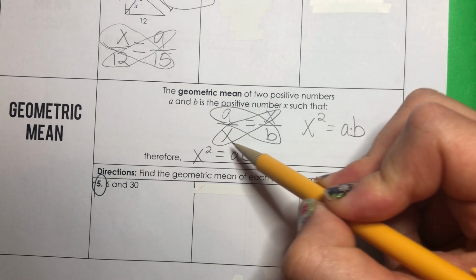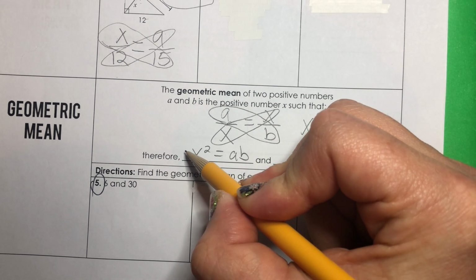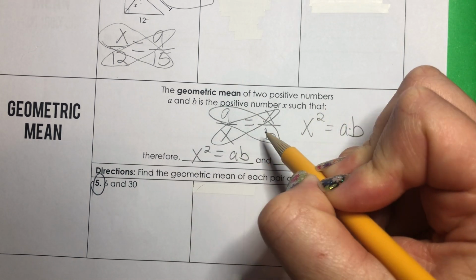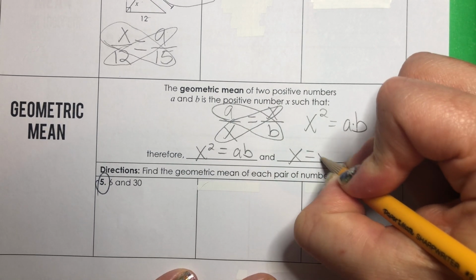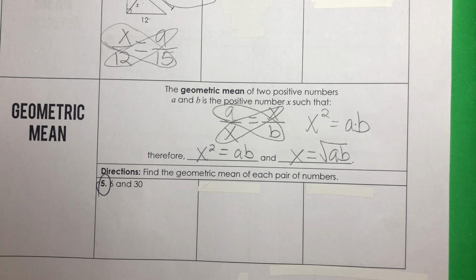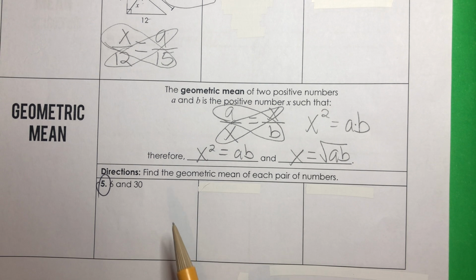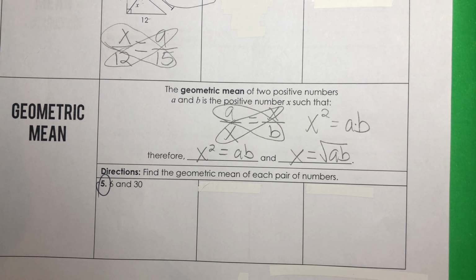If we were solving this for x, what we would do to get rid of that squared is square root both sides. So technically, x also equals the square root of ab. So this is how you would find the geometric mean of two positive numbers. An example that we have here is 6 and 30. Find the geometric mean of that pair of numbers.